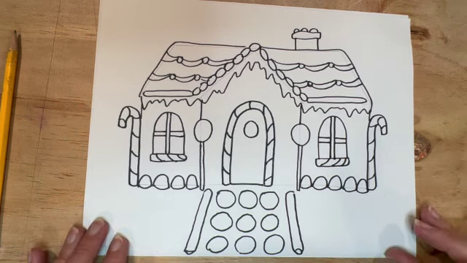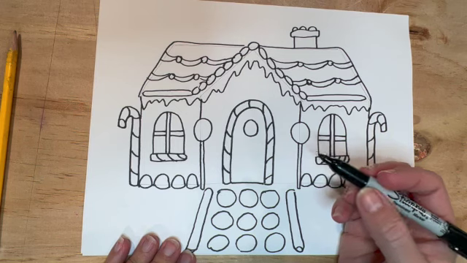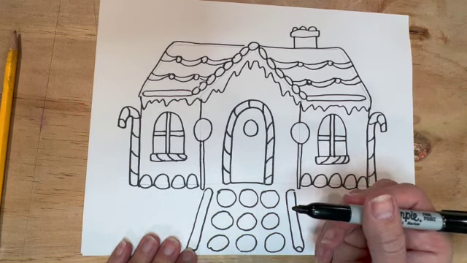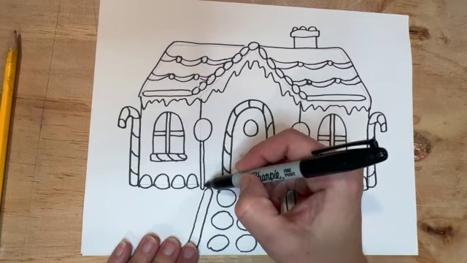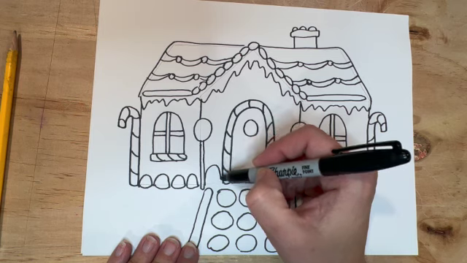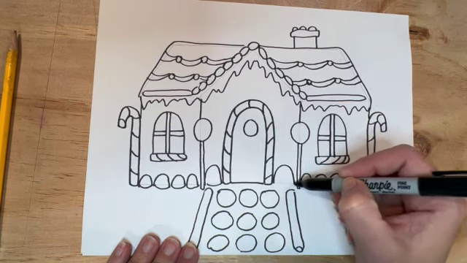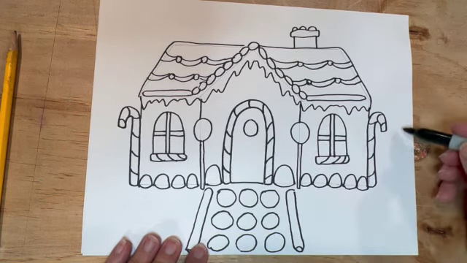I still feel like I need some more elements. I'm looking to see where I can add a couple extra things. So right next to my door looks pretty empty. Maybe I'll add some larger gumdrops, larger candies on either side of my door so that that's filled in nicely.